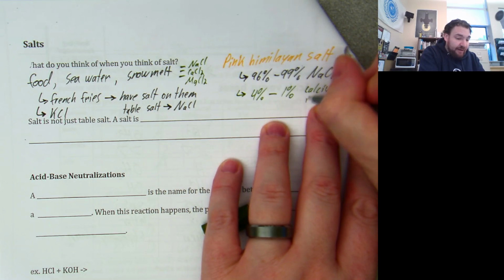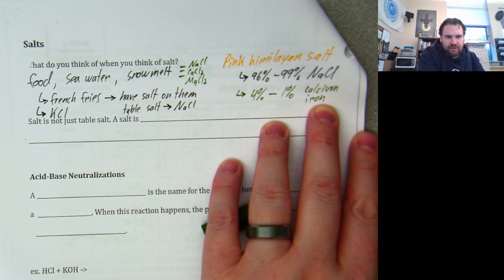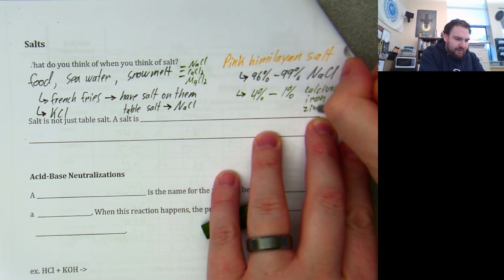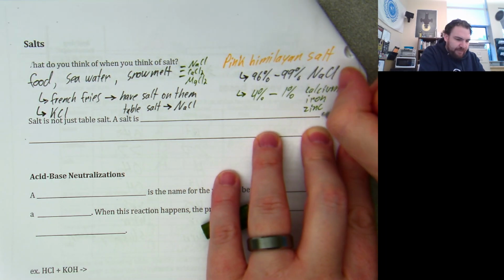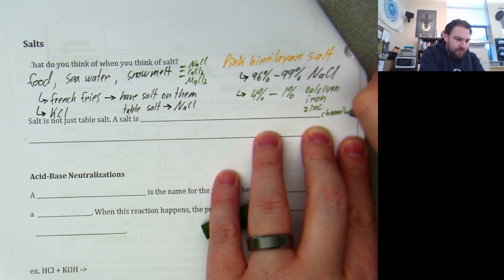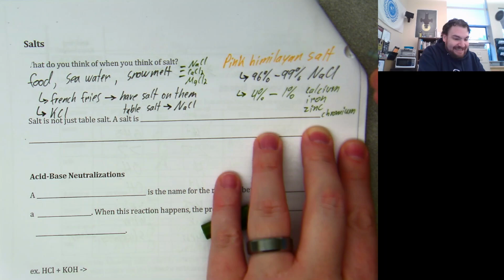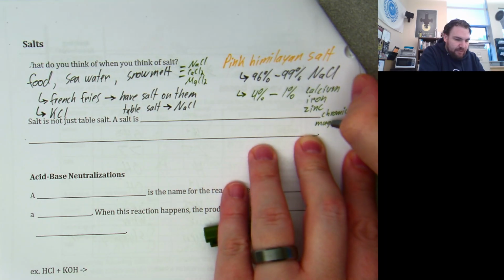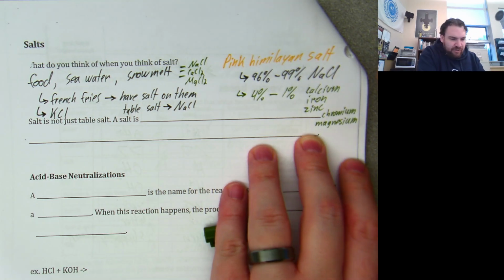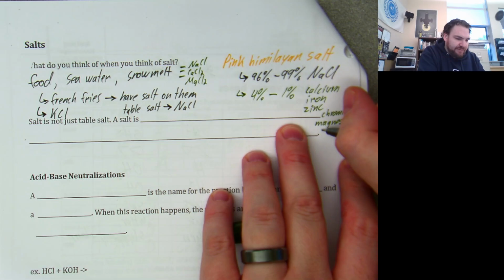There's iron, which will give you that reddish color. There's zinc, chromium, magnesium, and sulfate compounds, so SO4 minus.